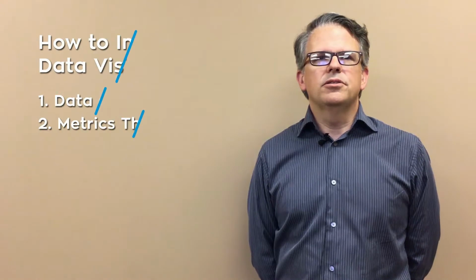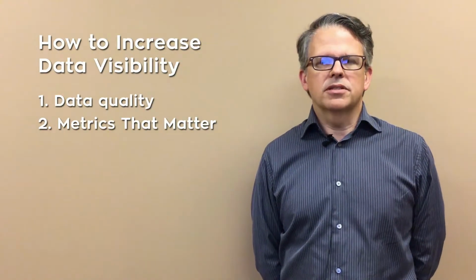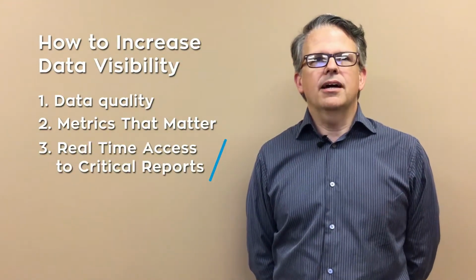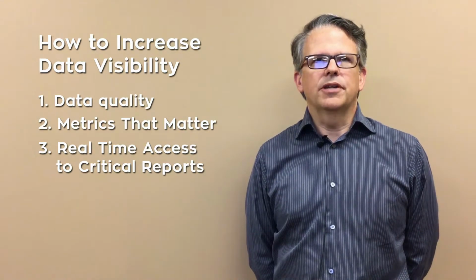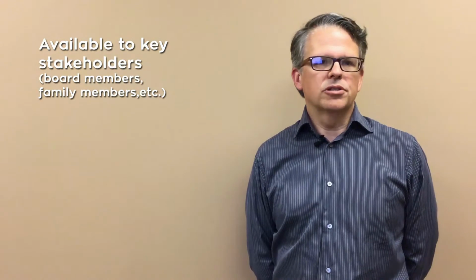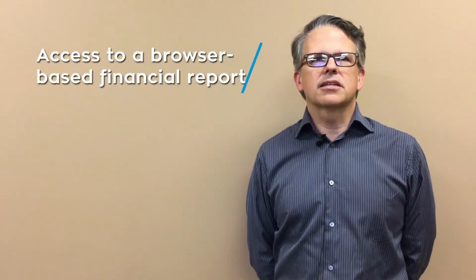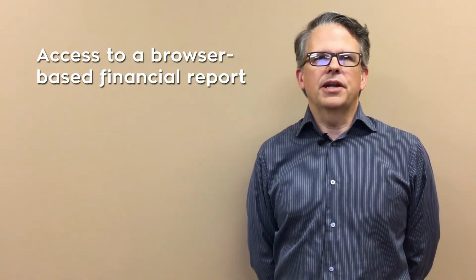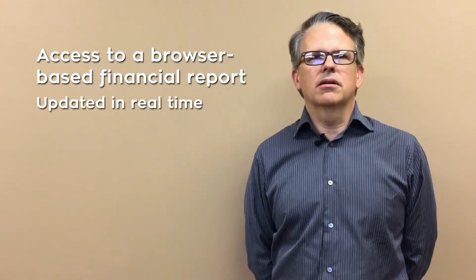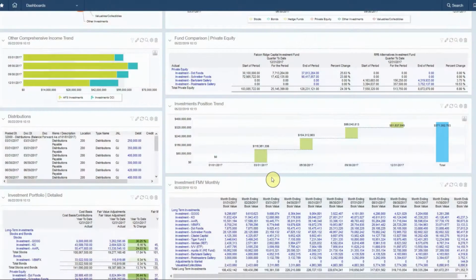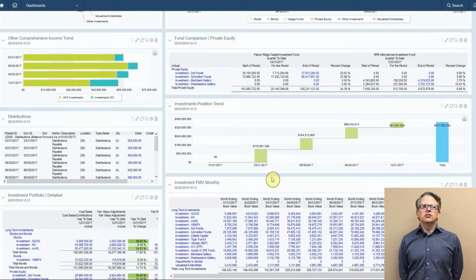So another way to improve visibility within your family office is to have real-time access to critical financial reports available to key stakeholders throughout the organization. With Sage Intacct, you have access to a browser-based financial report that's updated real time. Here's a view of what that financial report looks like, and you can actually drill into any of these details to find the underlying data.